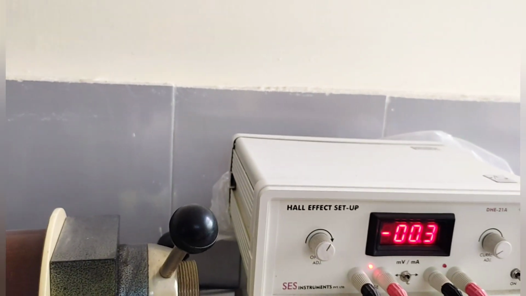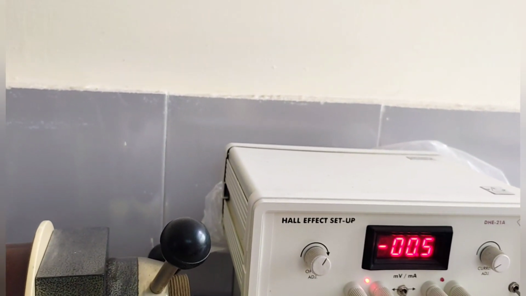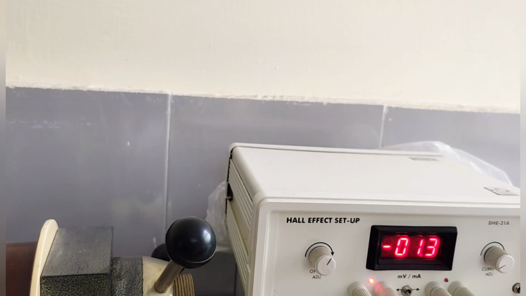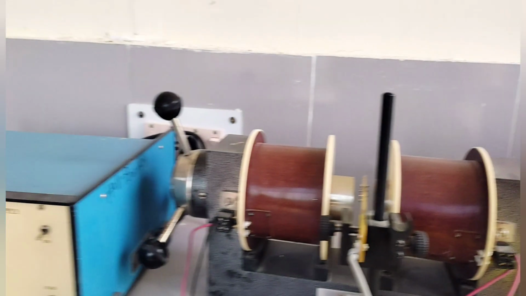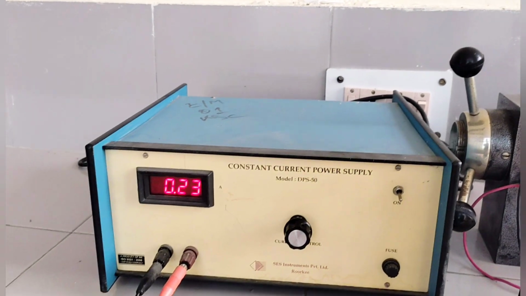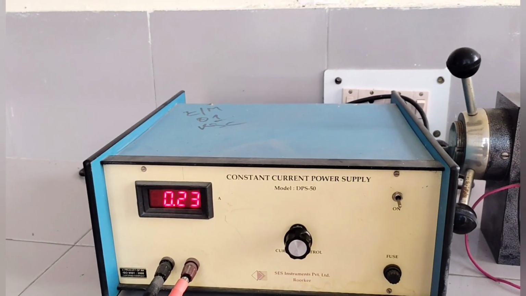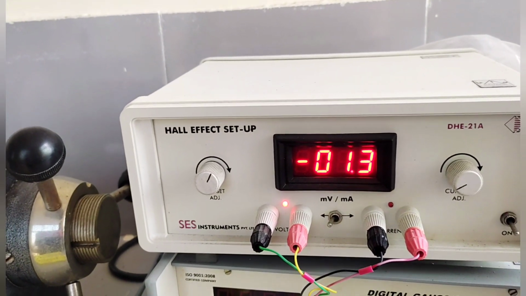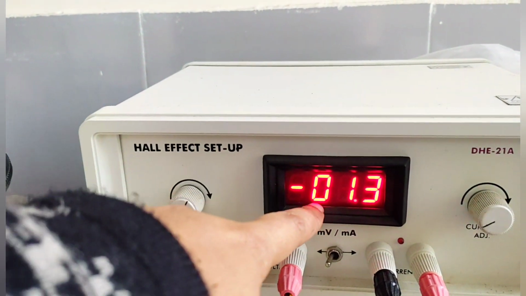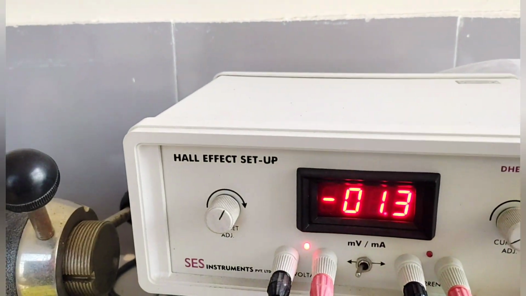Now if we change the current to 0.2, 0.4, just like the previous table, the current change will be constant since we are going to copy the magnetic field from the first table. If we change the current, the field reading and the voltage reading change, and the voltage is also increasing.